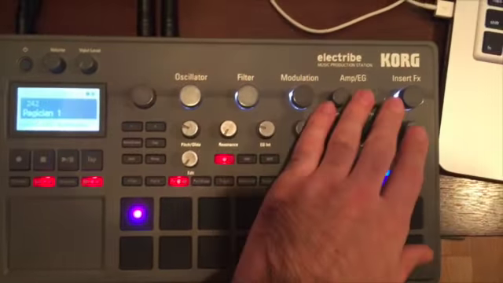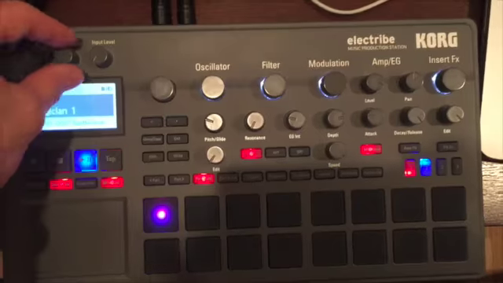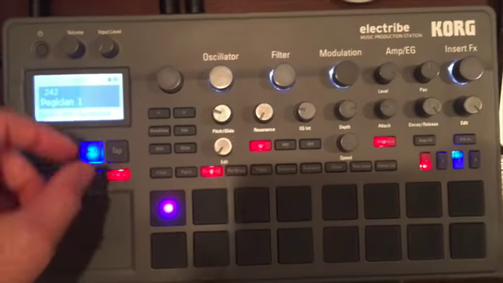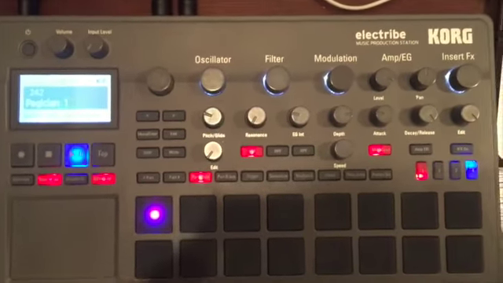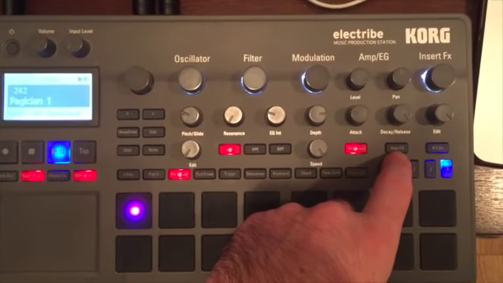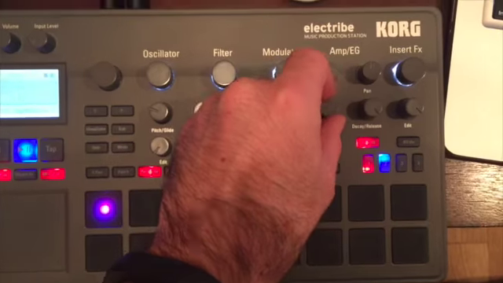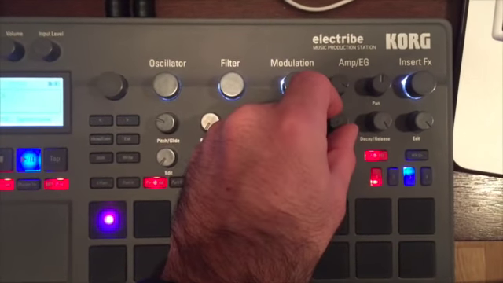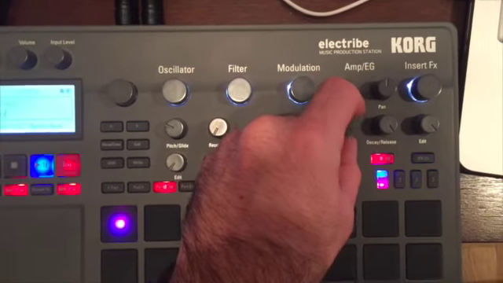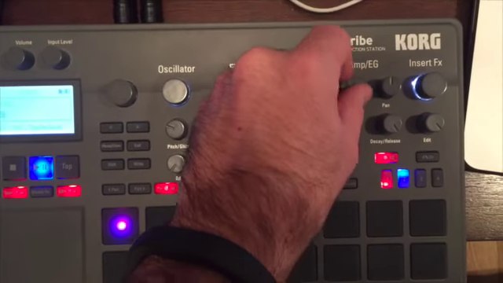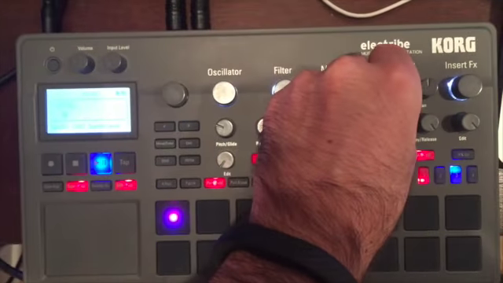So right now I have this pattern. I've muted everything except for one of the lines. If I want to add some amp effects on that, it's relatively simple. You just press the amp button, and this will change the attack right here. And this will change the level, so this is basically your volume.